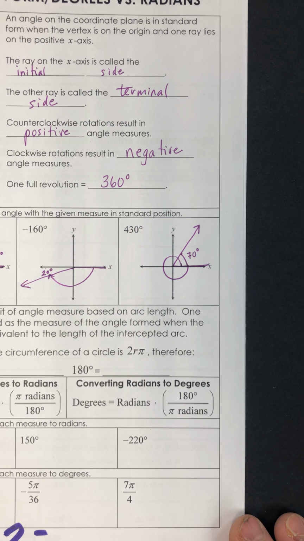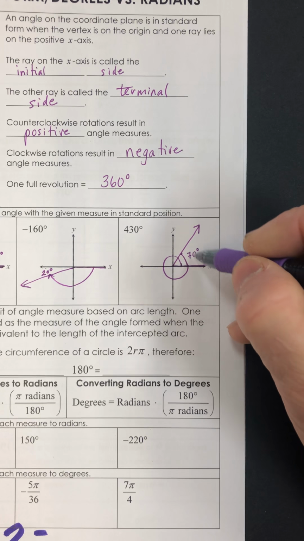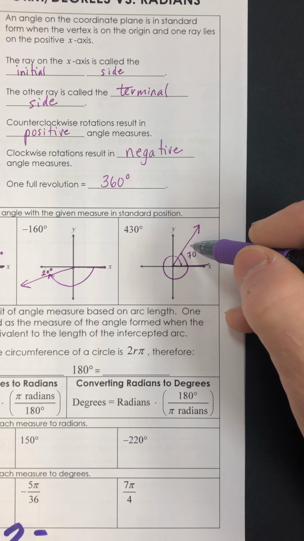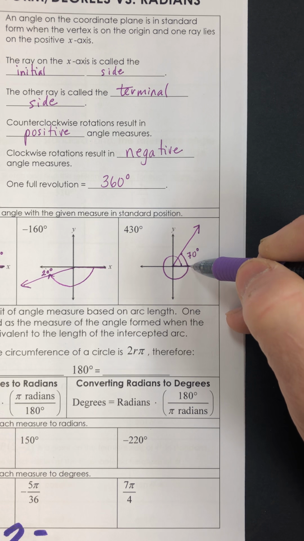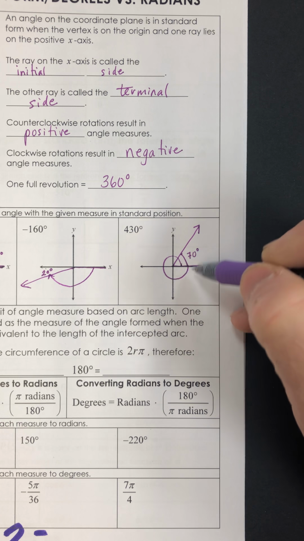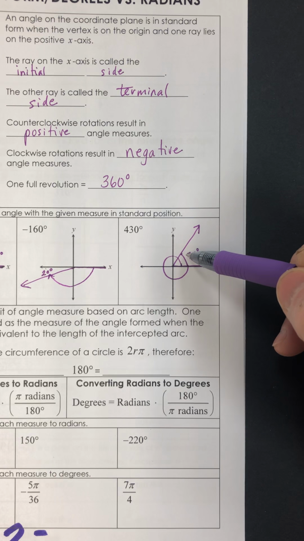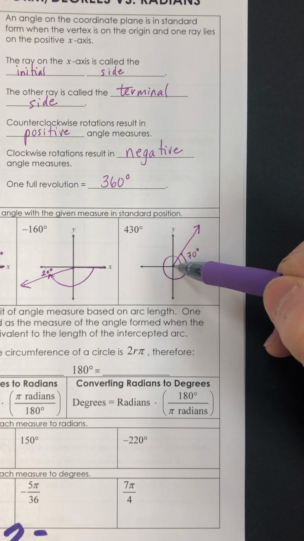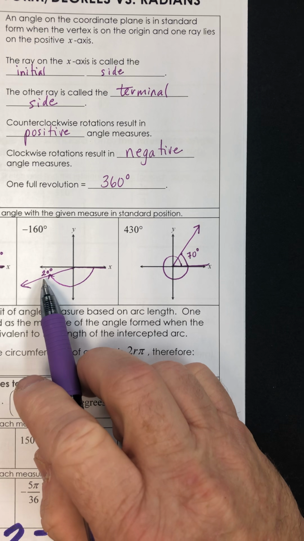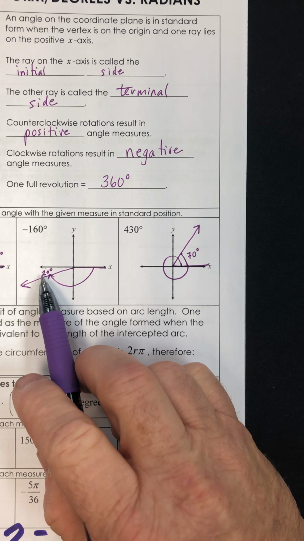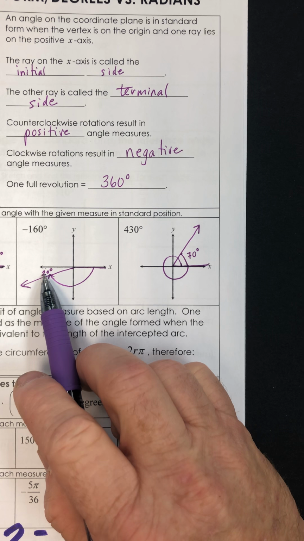All right. So this little piece right here, it's going to come up in a little bit, is called a reference angle. So wherever you end, the angle that's closest to the x-axis is your reference angle, and we're always going to use it as a positive angle. So this would be a 20-degree reference angle.